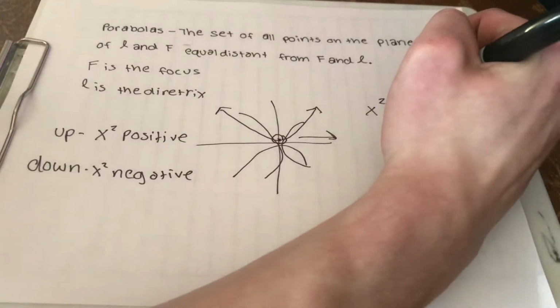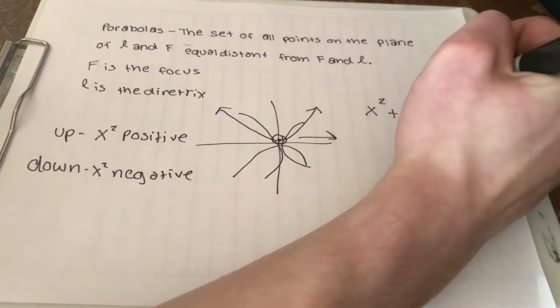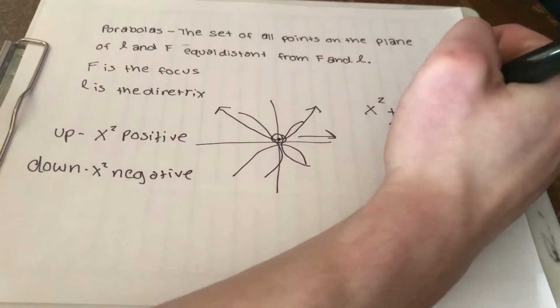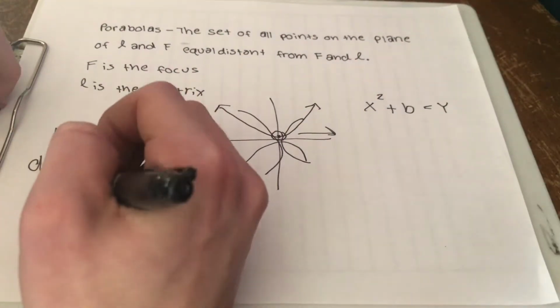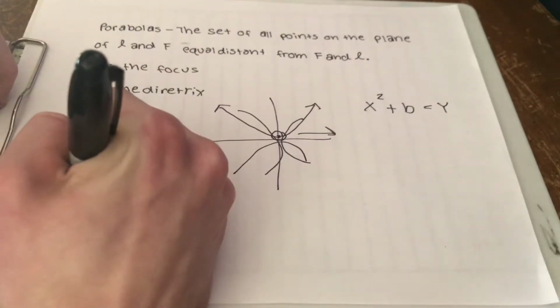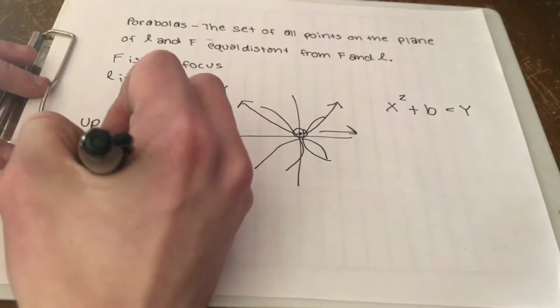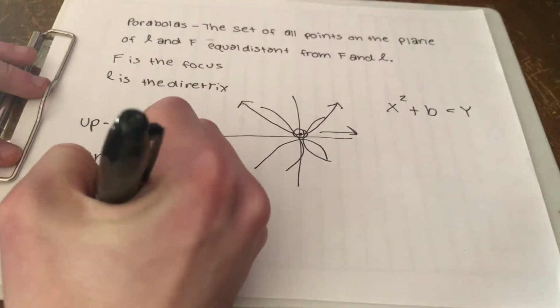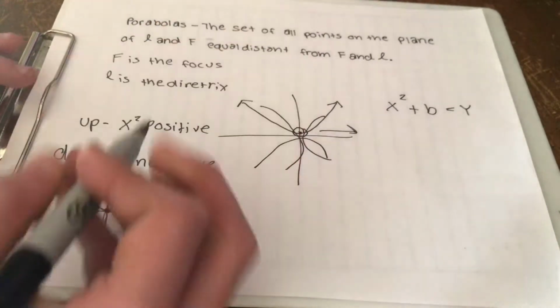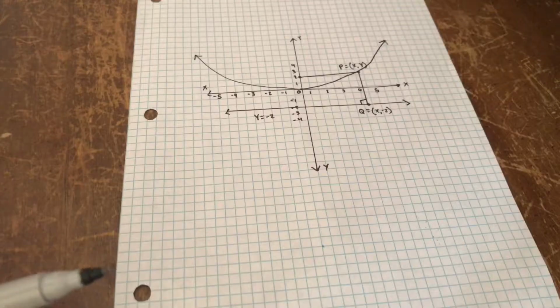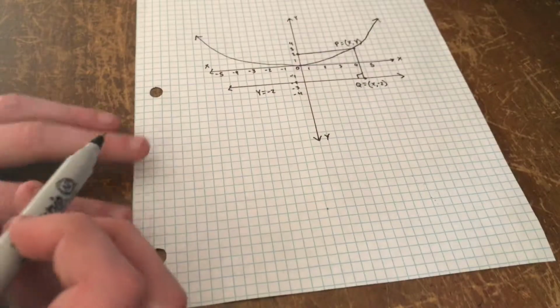The vertex is chosen by the b in x squared plus b equals y, the equation for a parabola. The vertex is the lowest point on the graph. The axis of symmetry is the line that goes through the vertex and cuts the graph in half, allowing it to be symmetrical on each side, which allows it to be reflected. Now we will look at a simple equation for a parabola.